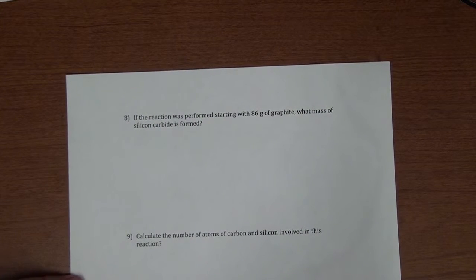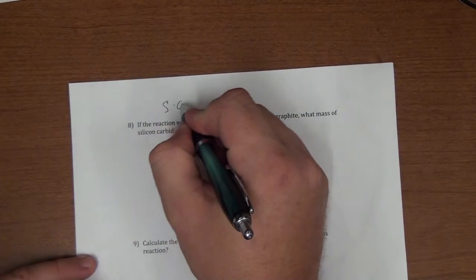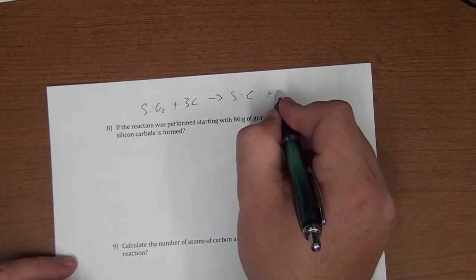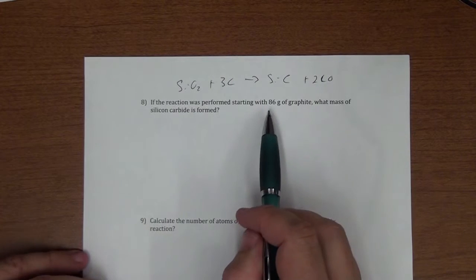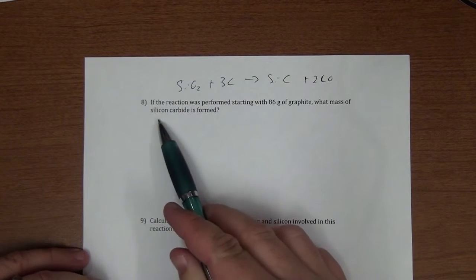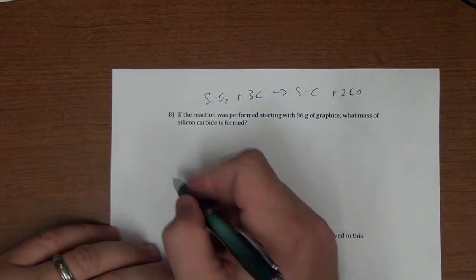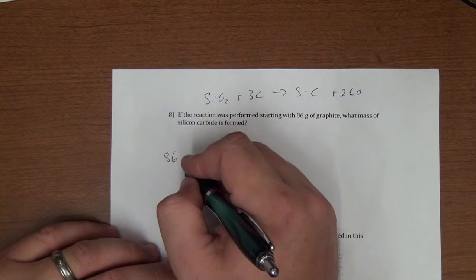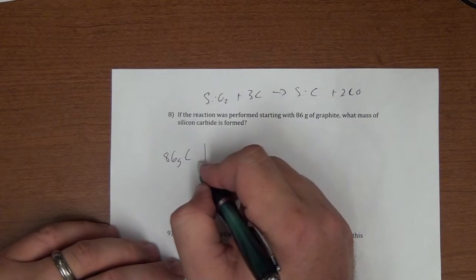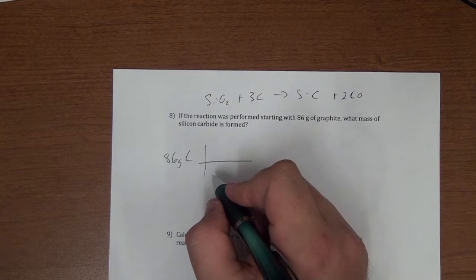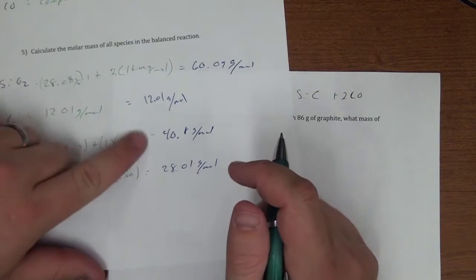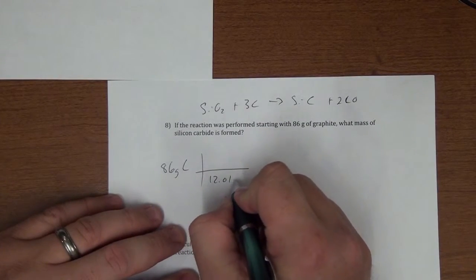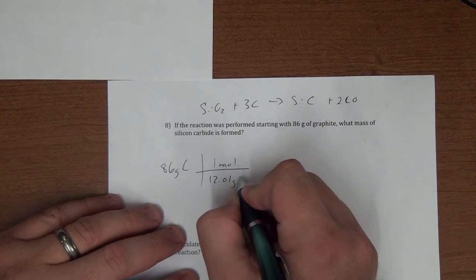So if we repeated this again, SiO2 plus 3C goes to SiC plus 2CO. If we did this again with 86 grams of graphite, how much silicon carbide would we have? Again, we're going to do a similar process. This time we're going to start with 86 grams of carbon. From our molar mass from earlier, we know that carbon has a molar mass of 12.01, 12.01 grams for every 1 mole of carbon.